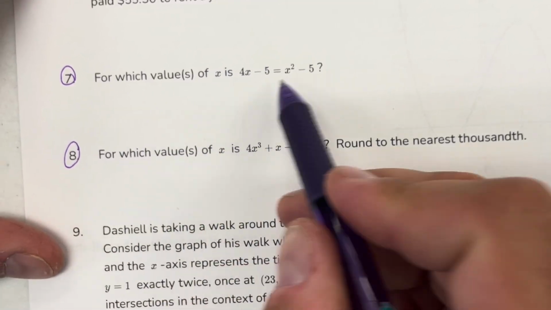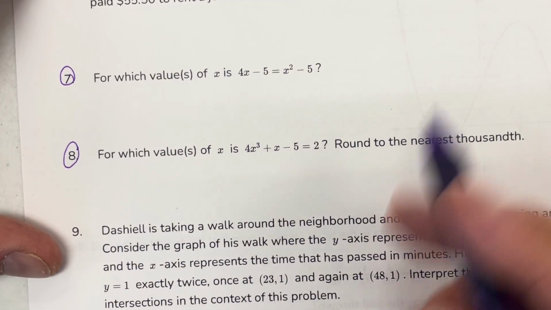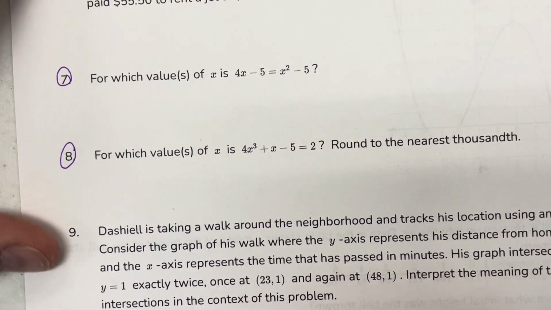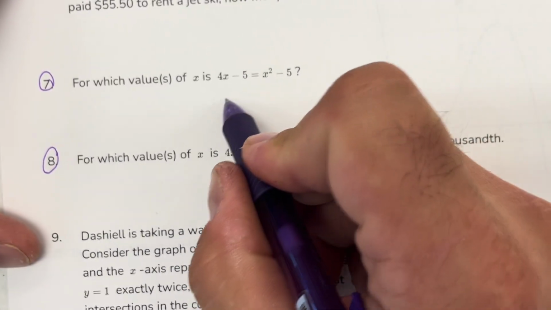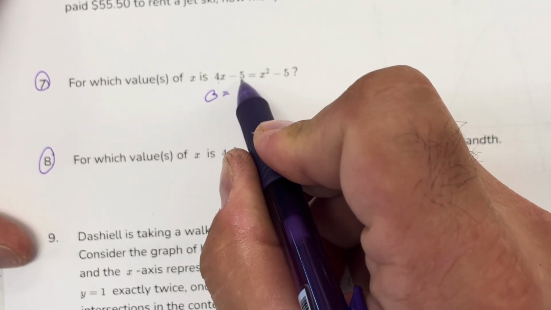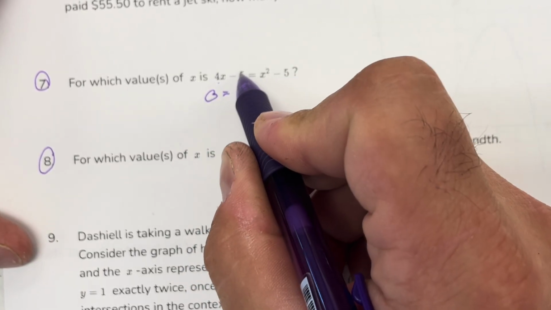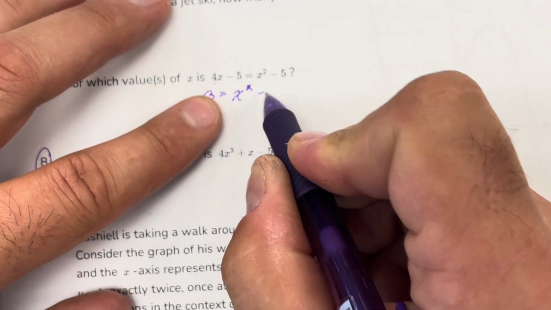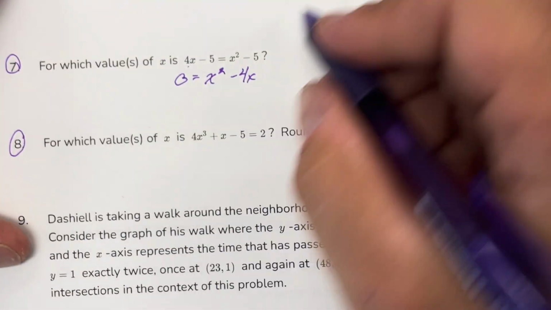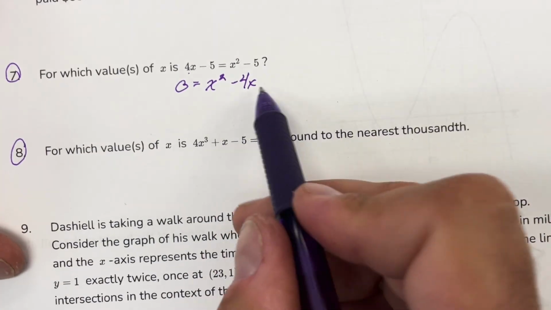For which value of x is this equation equal to that one? Well, I look at this, and this is one that makes me want to get one whole side equal to 0. I'm going to subtract this and add this to the other side. Adding that makes that go away, and we get x squared minus 4x equal to this.